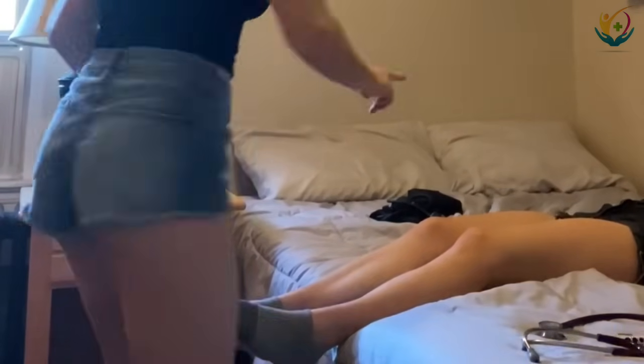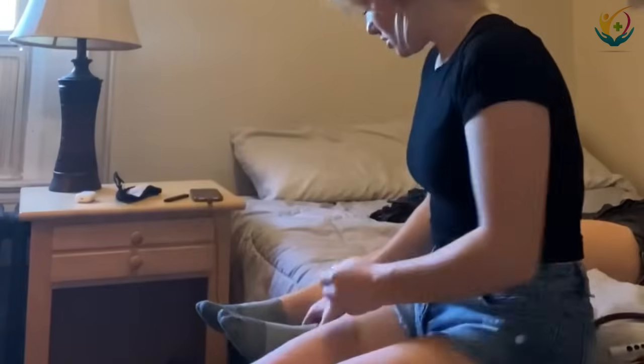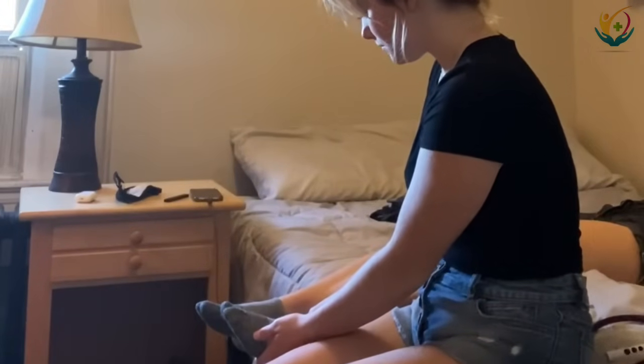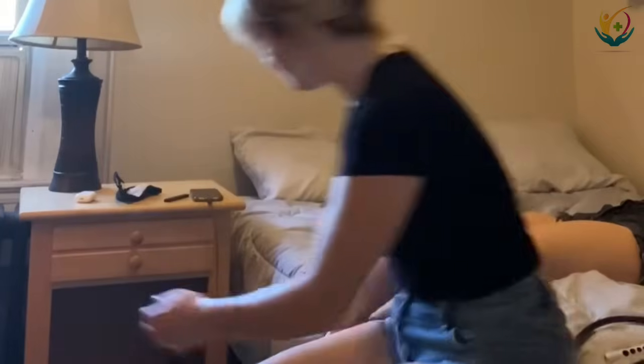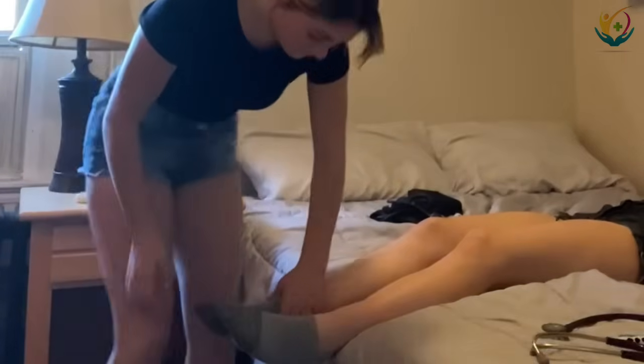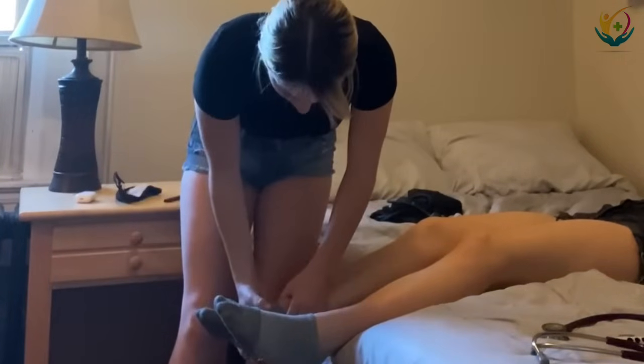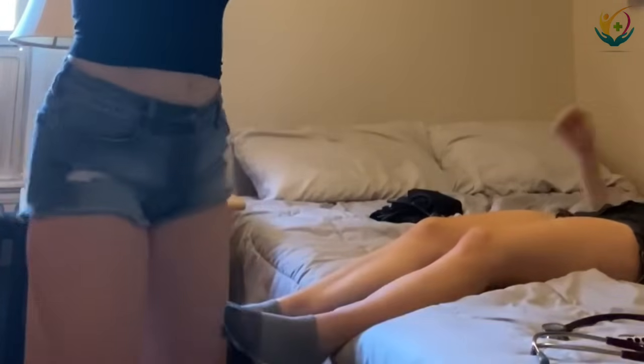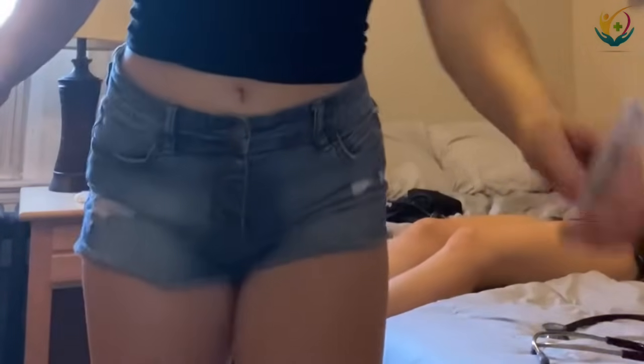And onto her posterior. I'm just going to go on the inside of the ankle here. And just go like that. Good. Again, a 2 out of 3, equal on both sides. So that looked really good.